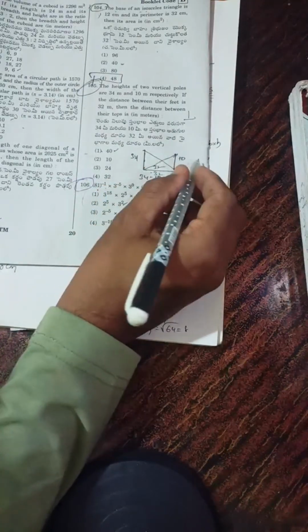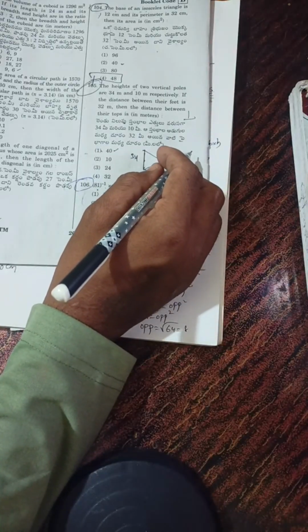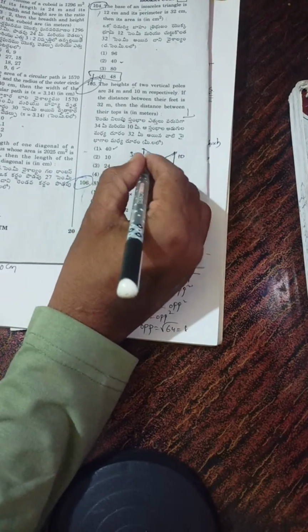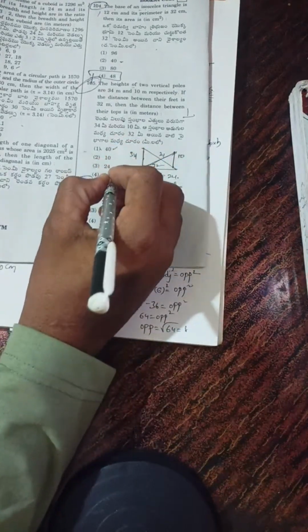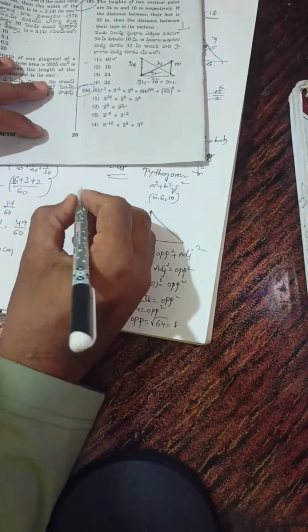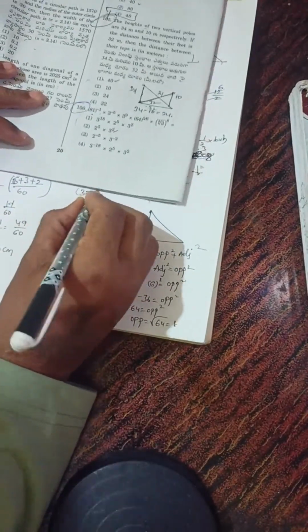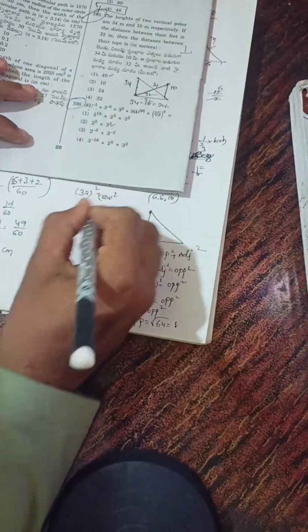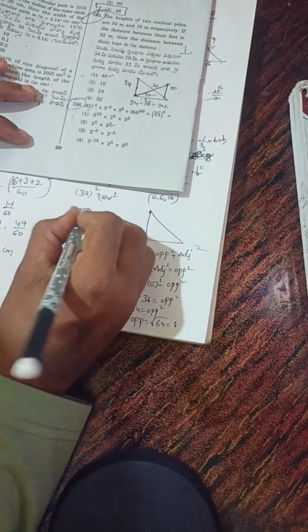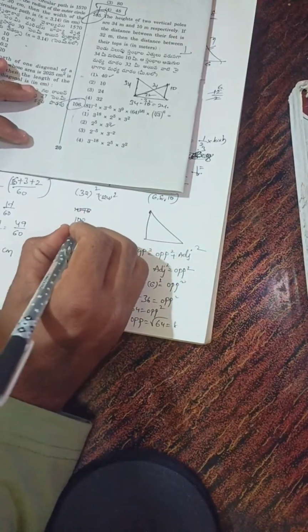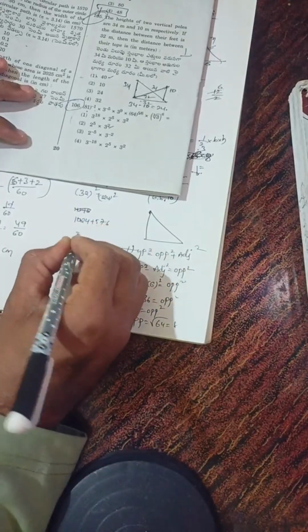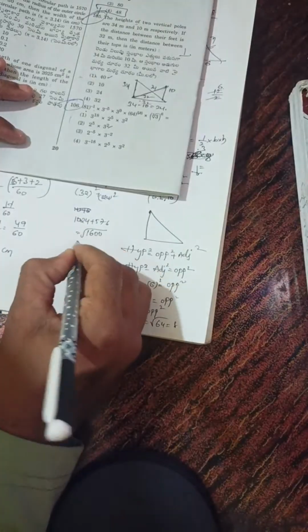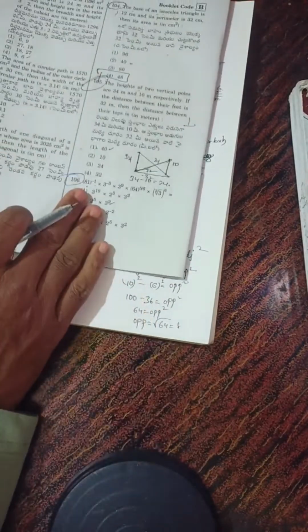We need the hypotenuse: 32 whole square plus 24 whole square. 32 times 32 is 1024, plus 576, we get 1600. The square root of 1600 is 40.